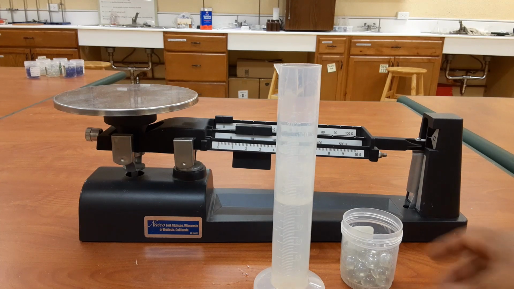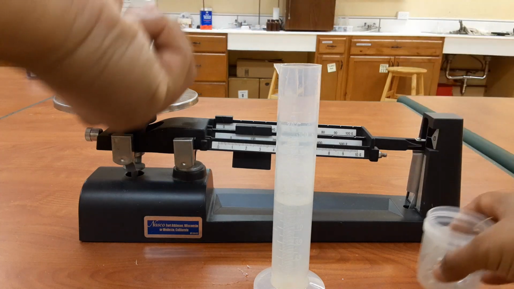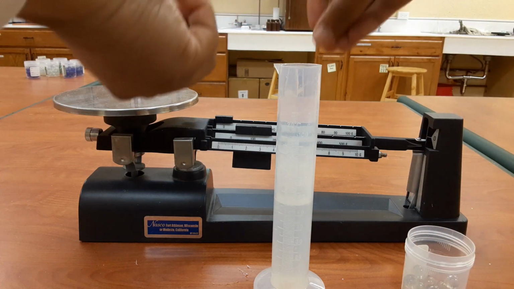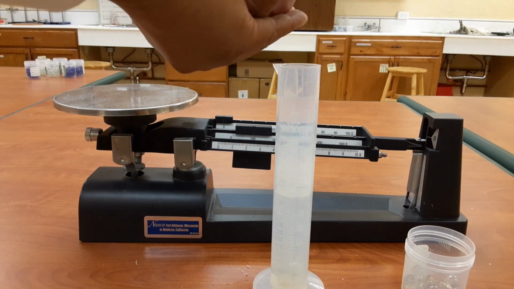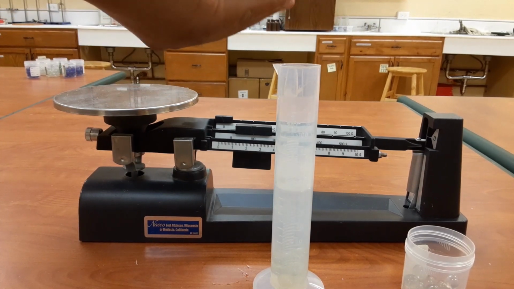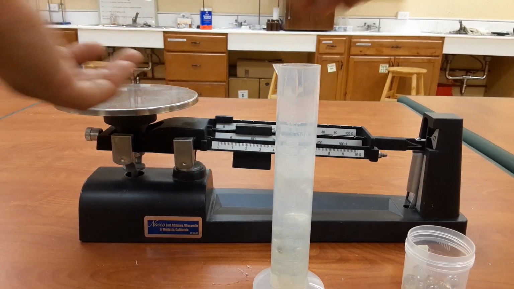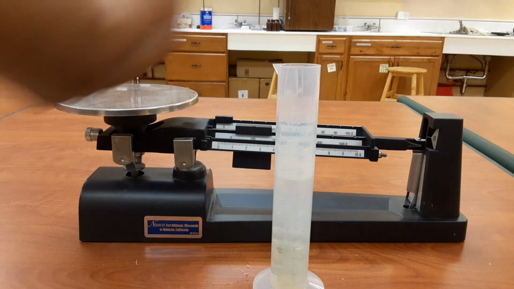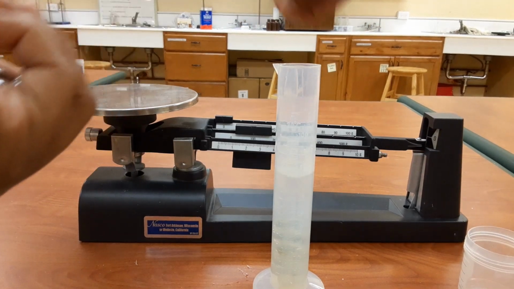So what I'm going to do next is put these marbles into the graduated cylinder very carefully, and you can notice that as these marbles go in, the level of the water is rising up. So this method of finding the volume of an object is called the displacement method.